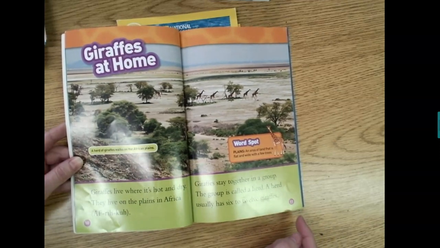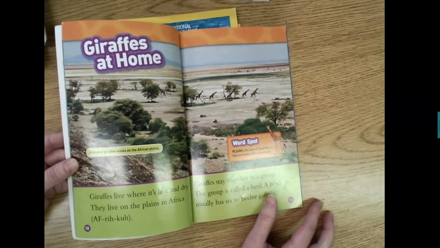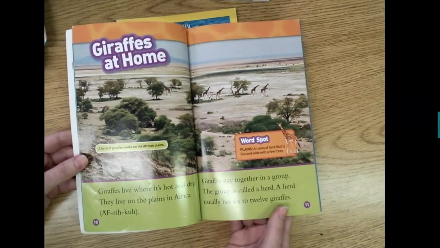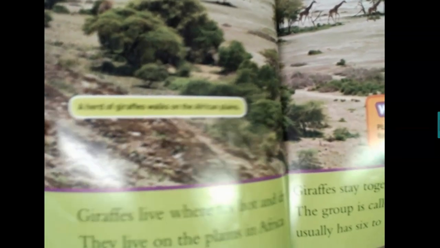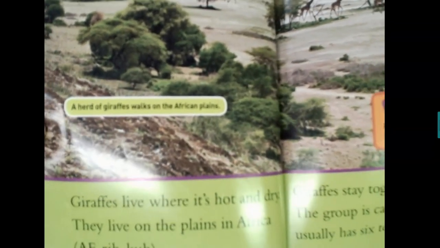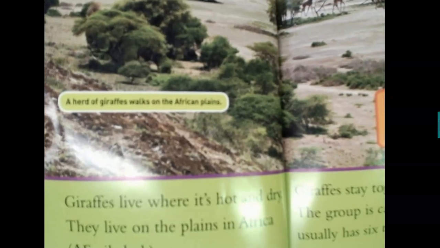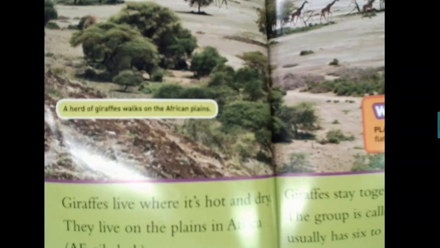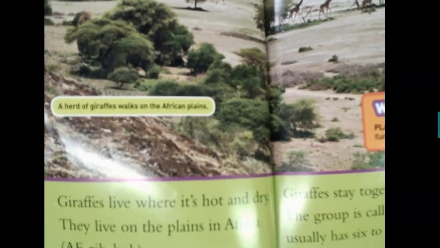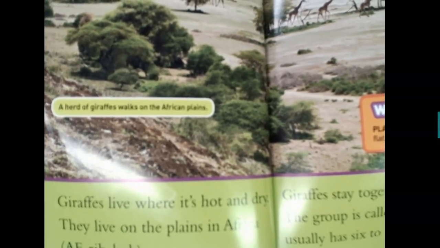What information does the caption teach us about the photograph? I'm going to make it a little bit closer so you guys can see it better. Turn and tell your buddy, what information does the caption teach us about the photograph?